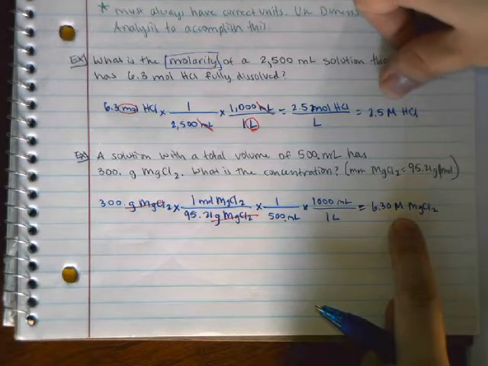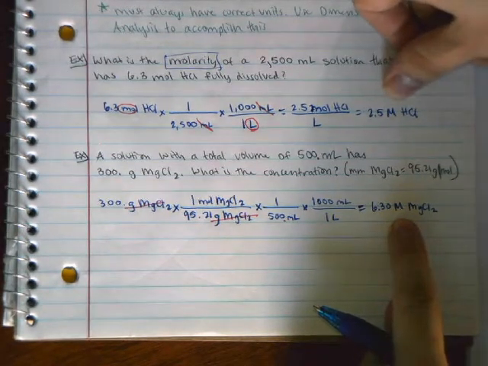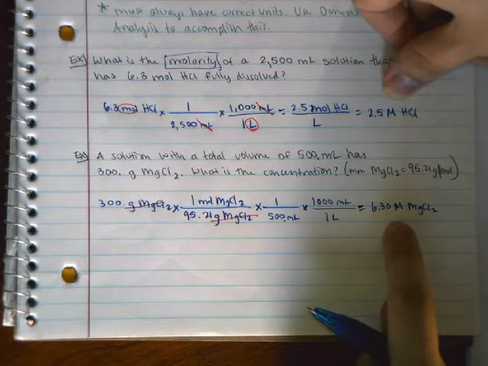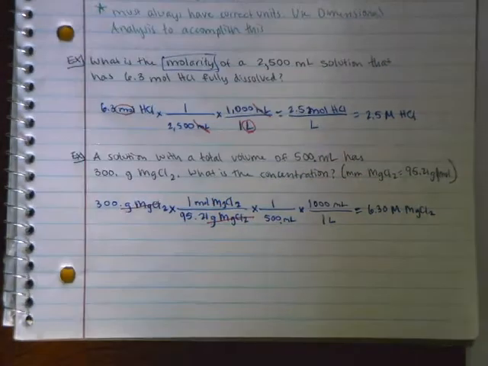But as you probably have figured out already, you'd be more worried if you got this 2.5 molar HCl spilled on you than the magnesium chloride, because that's just a salt. I mean, don't do it, but you're going to be fine. So these two problems we solved both for molarity.